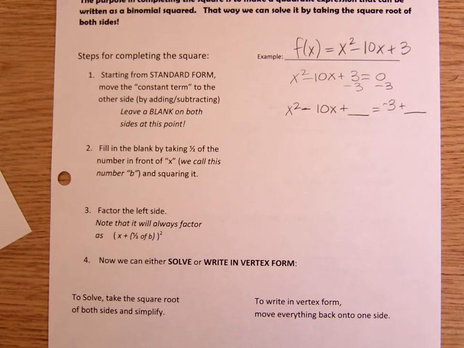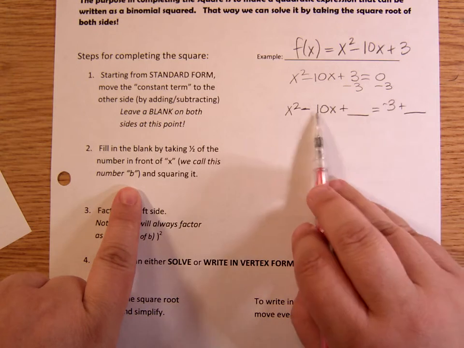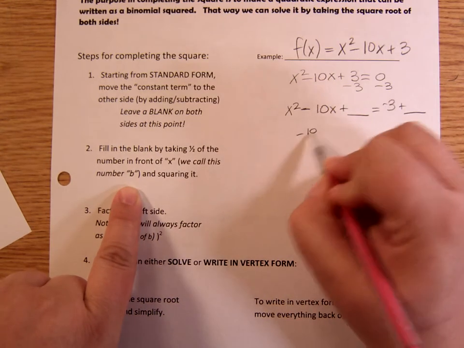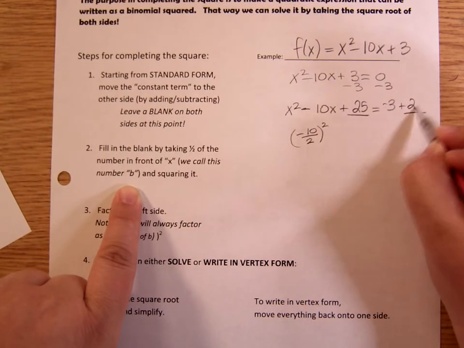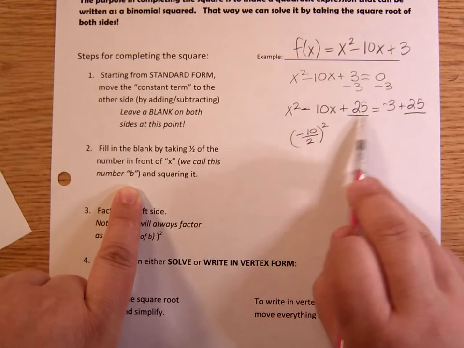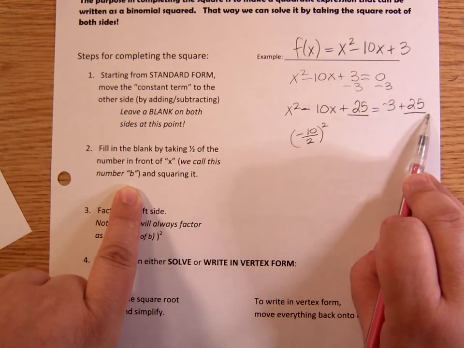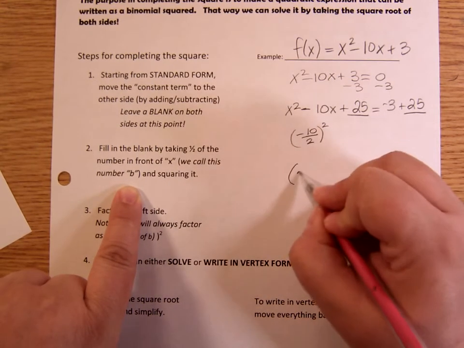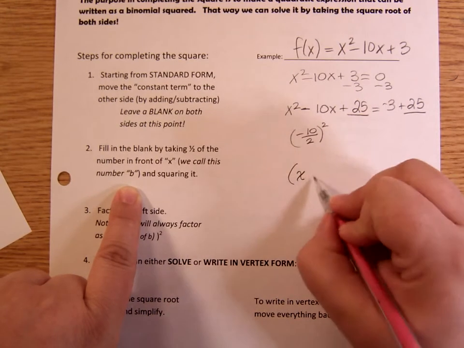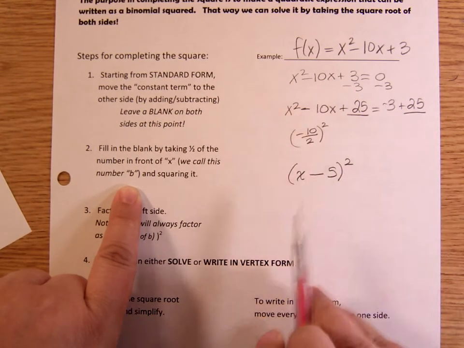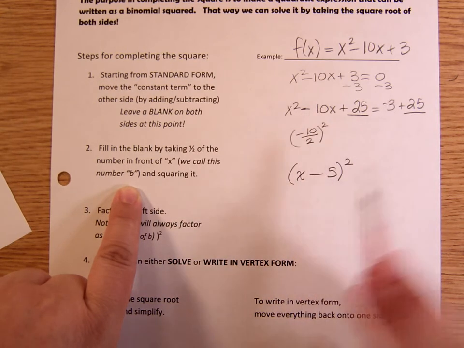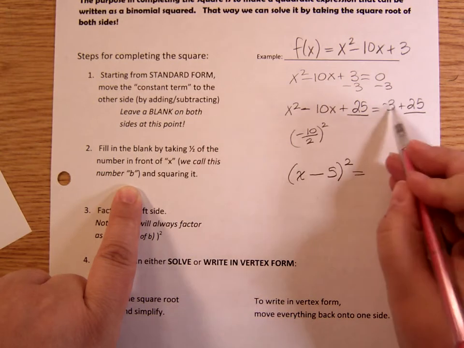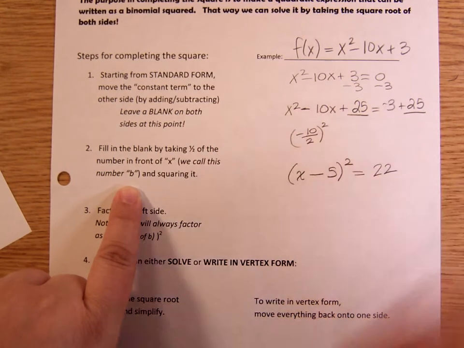Now we come to the part that we were just doing on the other problems, where we get to decide what goes in this blank. Half of b is half of negative 10. That's negative 5. Squared is 25. Remember that what goes in here is always going to be positive because you got it by squaring. Now whatever we got when we took half of b goes here. And that means it has the same exact sign as b. If b is negative, this will be negative. Negative 3 plus 25 is 22.